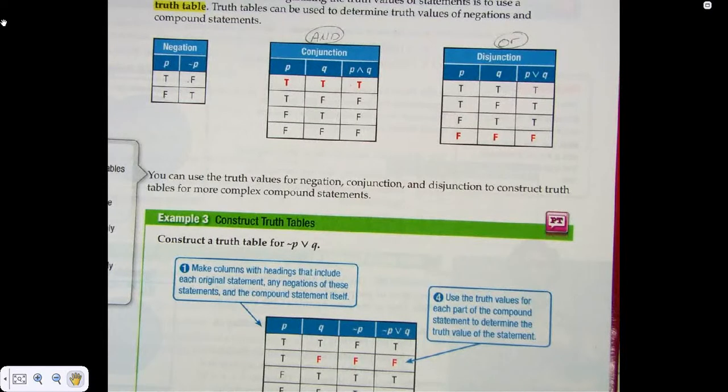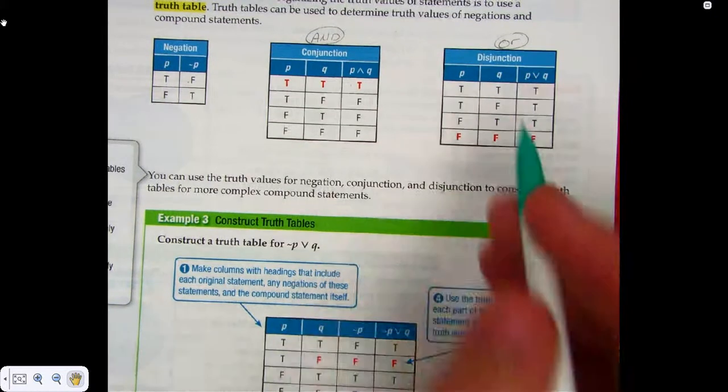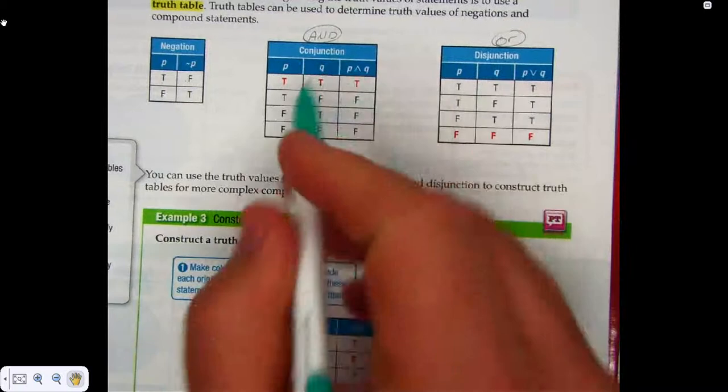If I said to you, you can take out the trash or clean the kitchen, what am I saying to you? You have a choice. I only have to do what? One thing of them. I have a choice. So for you to satisfy what I've asked you to do, you only have to do one of those two, don't you? That's the difference between a conjunction and a disjunction.